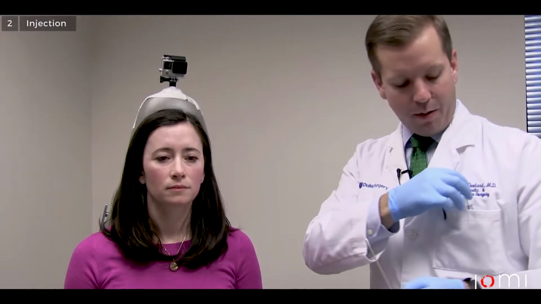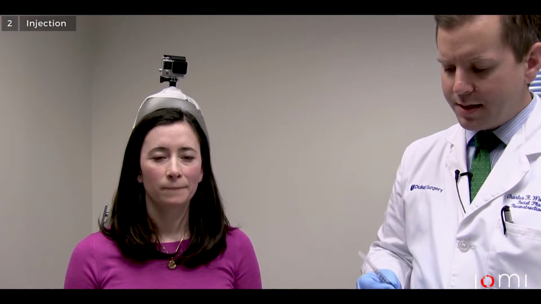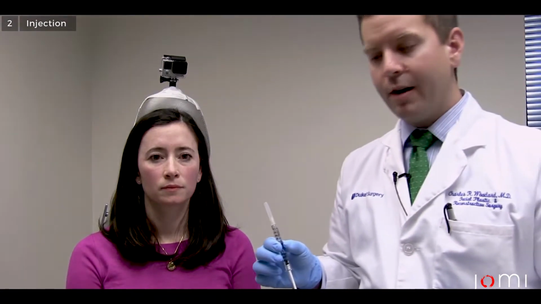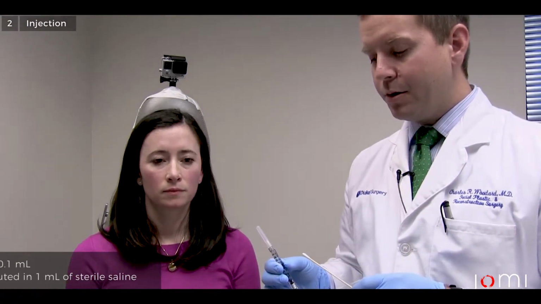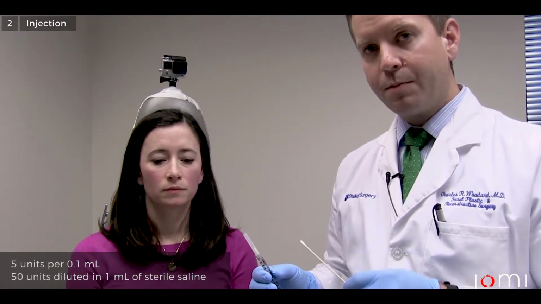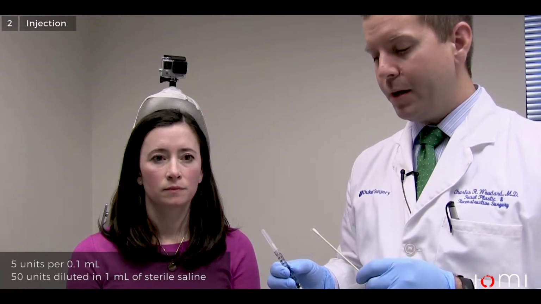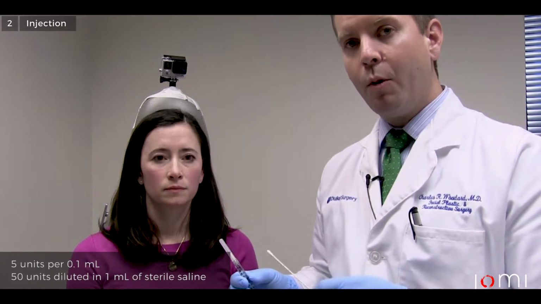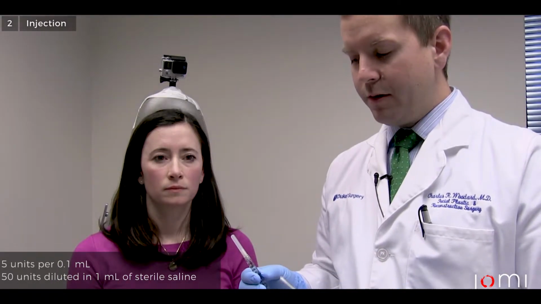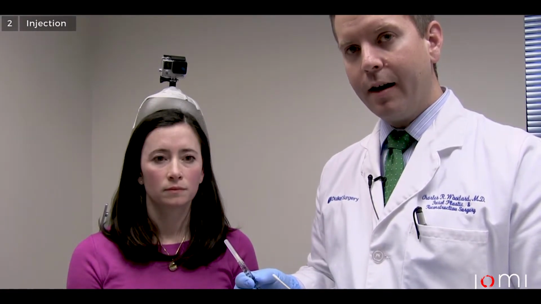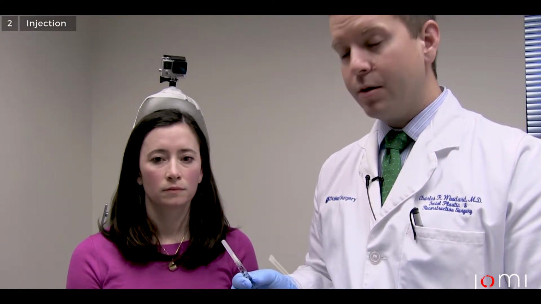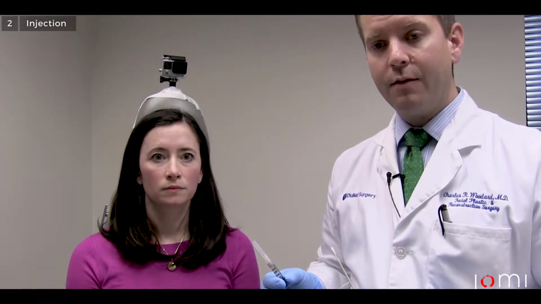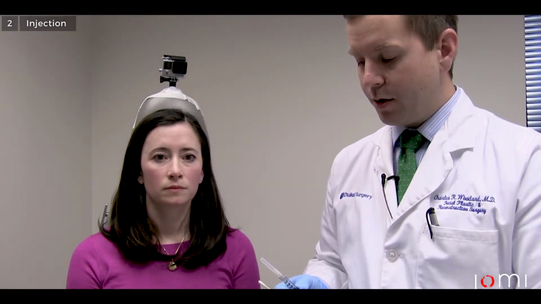So I've mixed the product up. What we're currently using today is Botox, and what I've placed this in is a 1 cc lateral TB syringe. The product comes freeze-dried, and you have to provide your own dilution. The typical dilution for these products in Botox would be 5 units per 0.1 mL. So I had a 50-unit vial, and I used 1 cc of sodium chloride to dilute the product. So we have 5 units of the Botox per 0.1 mL.